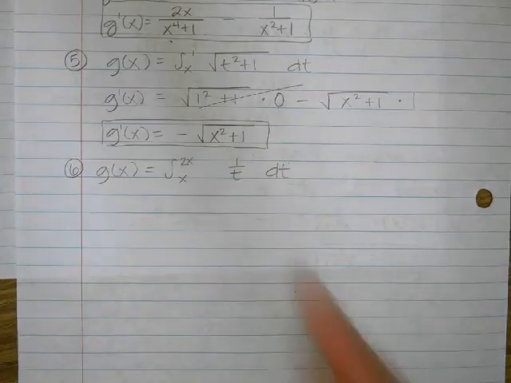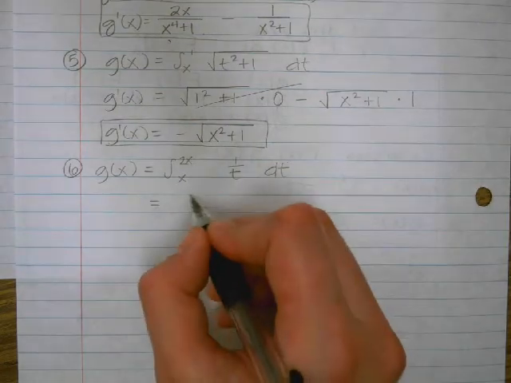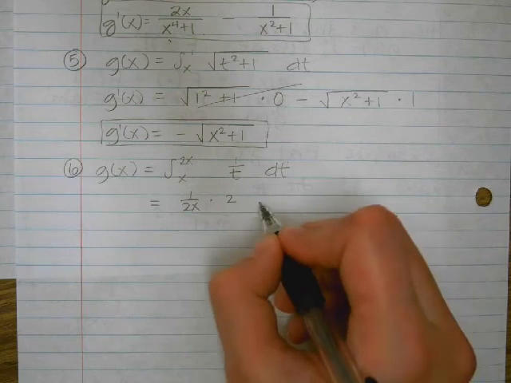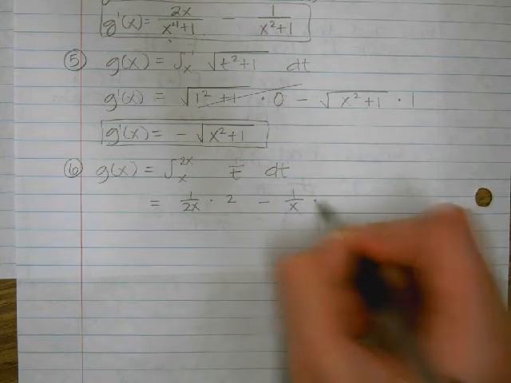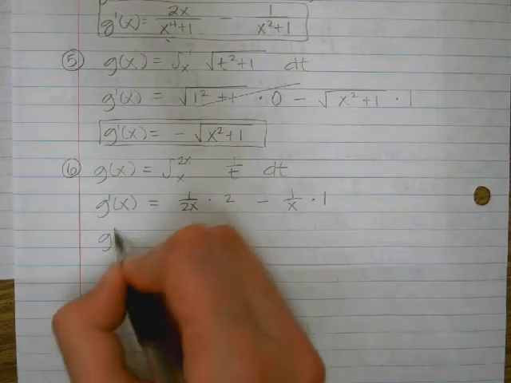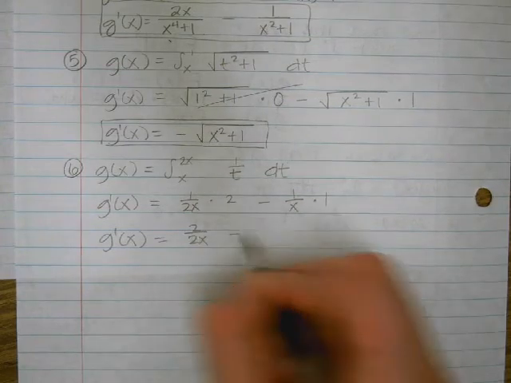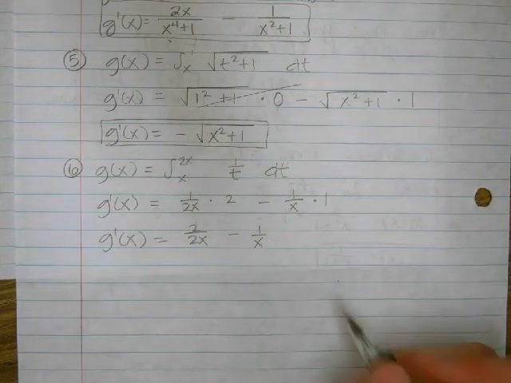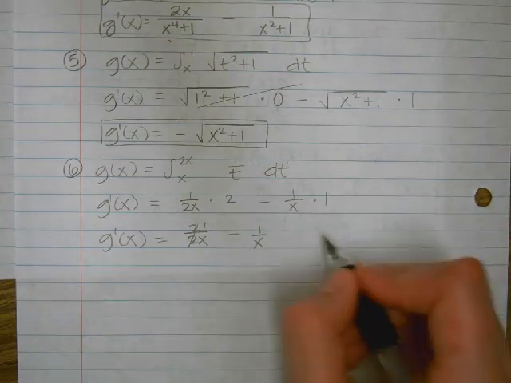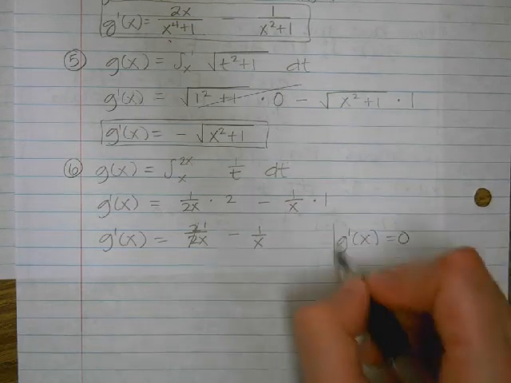So hopefully you're kind of starting to pick up on how these work. They're pretty simple. So for this one, we're just going to say this is 1 over 2x multiplied by the derivative of 2x. Subtract 1 over x times the derivative of x. And then we just have to simplify it. And so this is 2 over 2x minus 1 over x. And those 2's would cancel, so we really just have 1 over x subtract 1 over x, and that means that our derivative is actually just 0. Those two things canceled each other out.